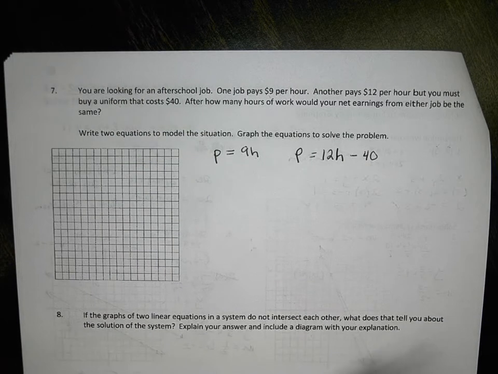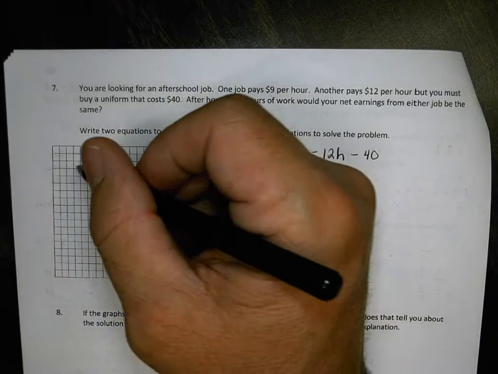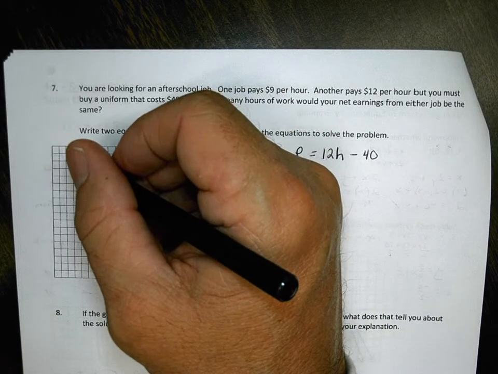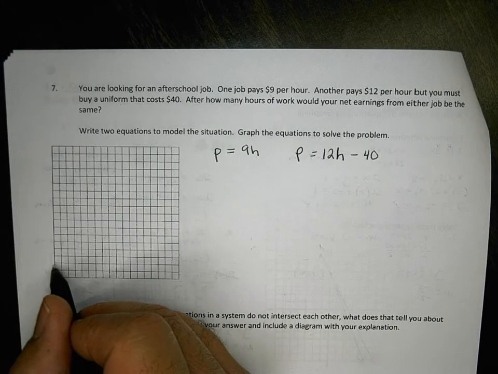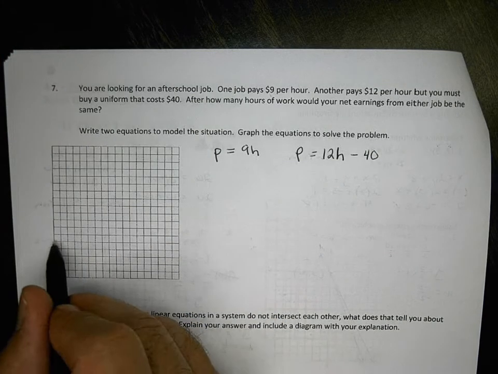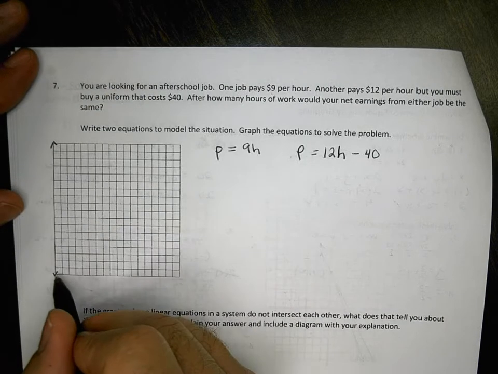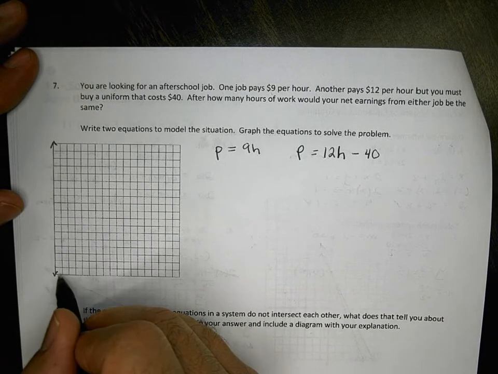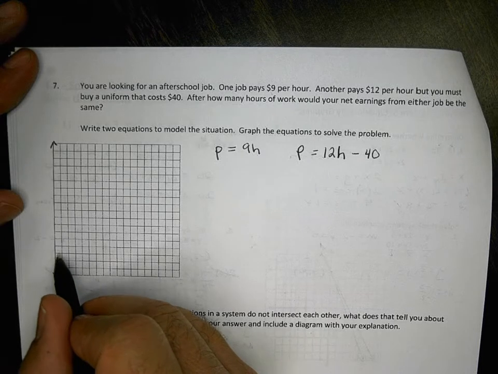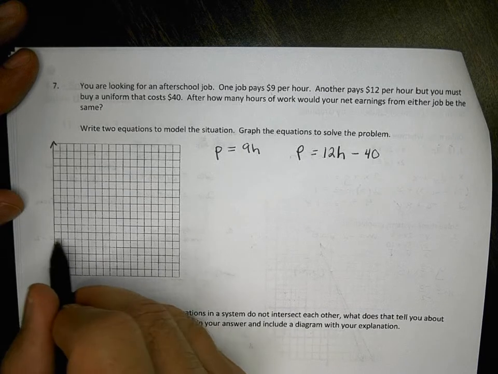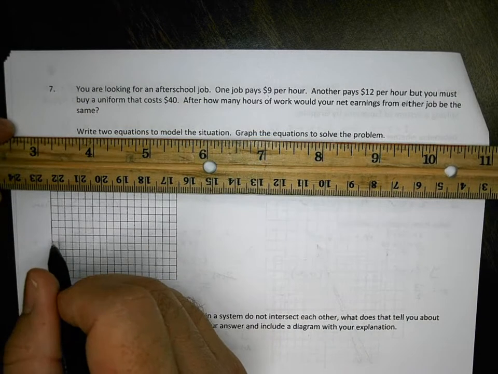So let's see here. I'm going to put our y-axis here, and I'm going to make our x-axis right here.